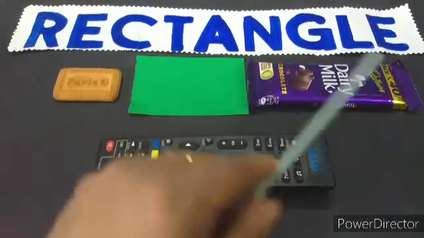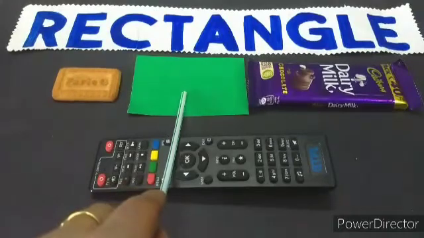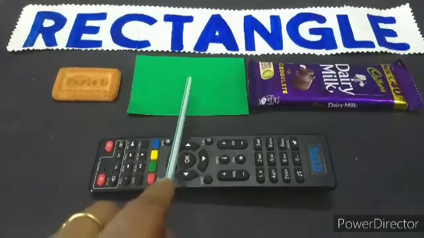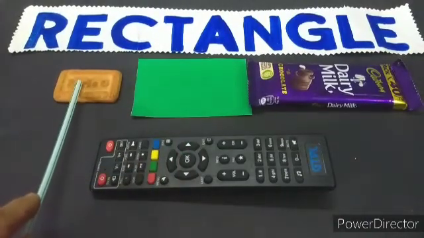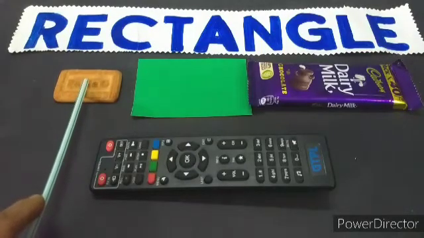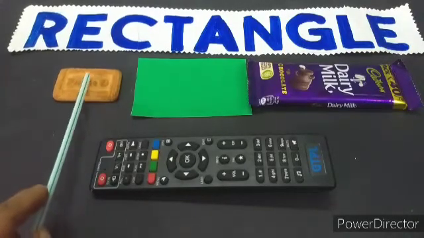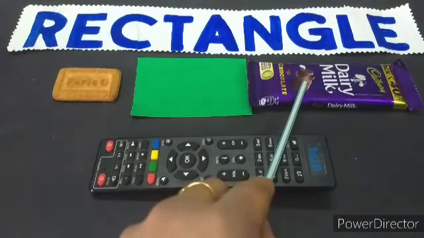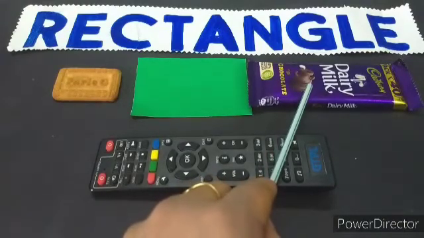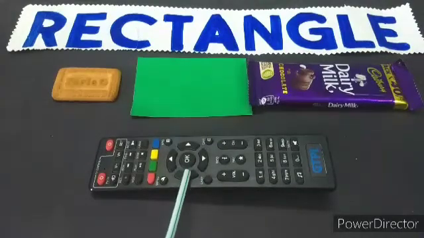Now, let's revise them once again. Shape, rectangle. Shape, rectangle. What is this? Biscuit. Which biscuit? Parle-G. It is which shape? Rectangle shape. Now, what is this? Yummy, yummy dairy milk chocolate. And which shape is this? Rectangle shape. Which shape is this? Rectangle. And what is this? Television, TV का remote है ये.